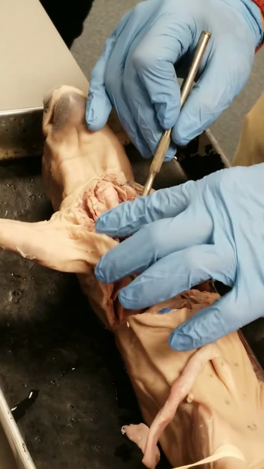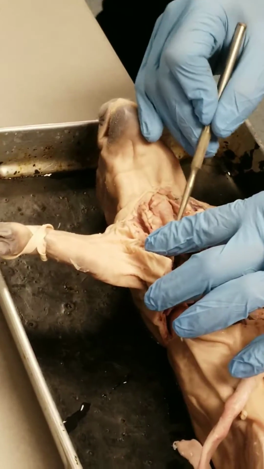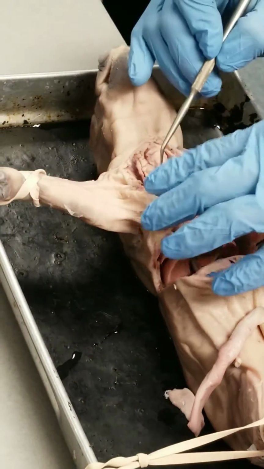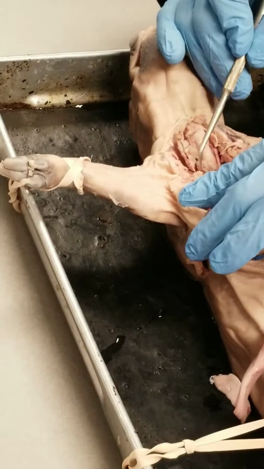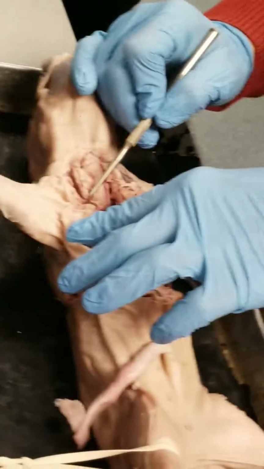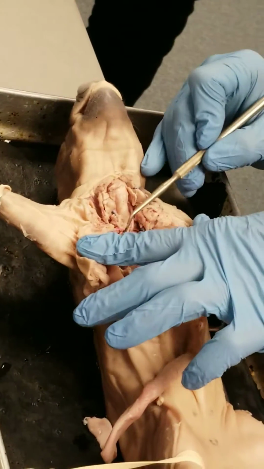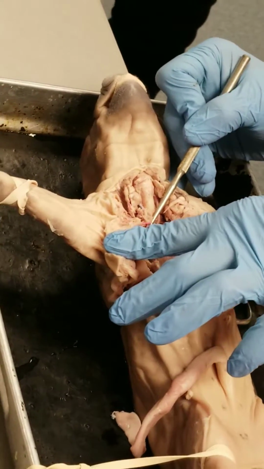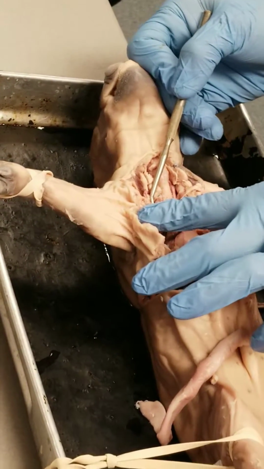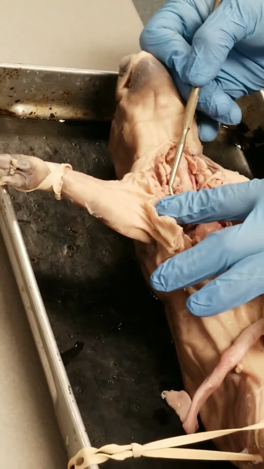Once they cross the first rib, they move into the axillary region. And when that vessel is found in the axillary region, its name takes on the name of the region. So it goes from being the subclavian artery in the thoracic cavity to the axillary artery out here, outside of the thoracic cavity.